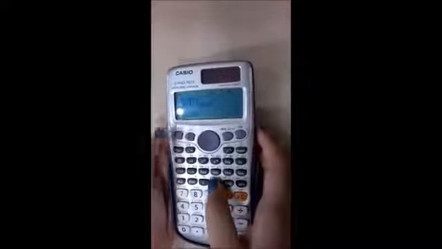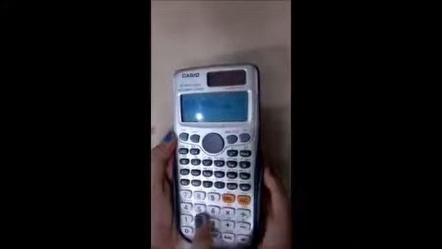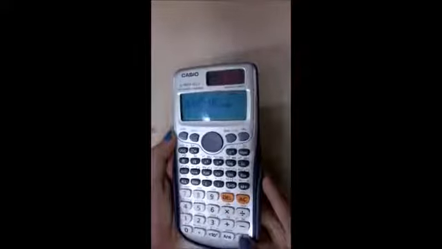Now enter the equation x square plus x. Enter the point where you want to find the derivative and press equal to sign to get your answer.